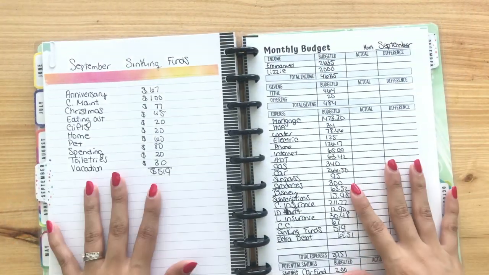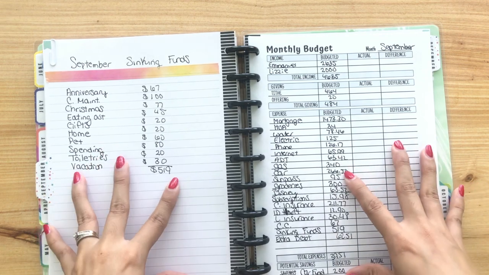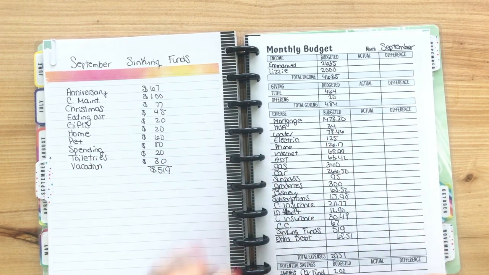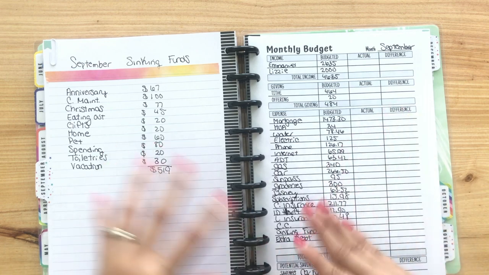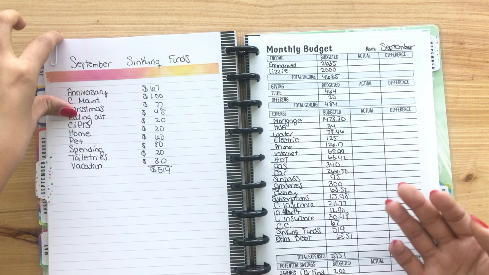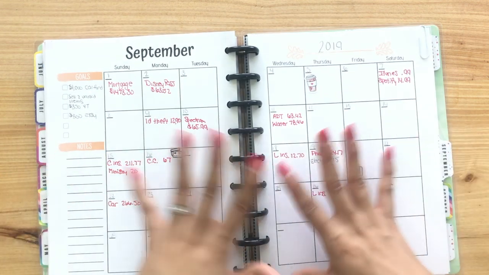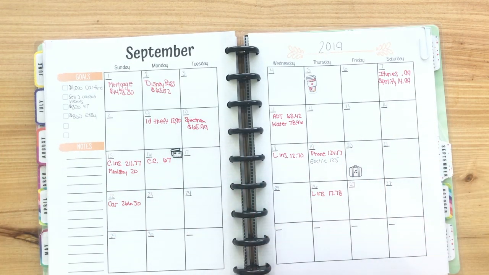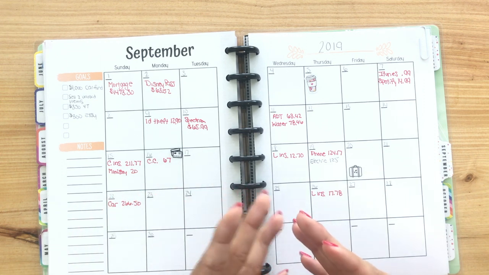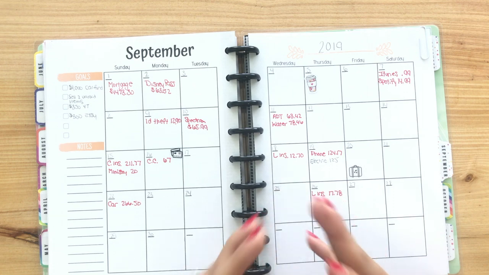And yeah, that is everything for this September budget layout. Sorry if it was kind of all over the place on this part, but this is how I do my budget and this is how I use my worksheets for the entire month. So yeah, I hope that this inspires you to continue on your financial freedom journey and keep a written budget.